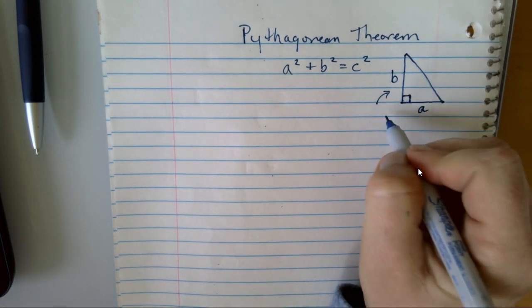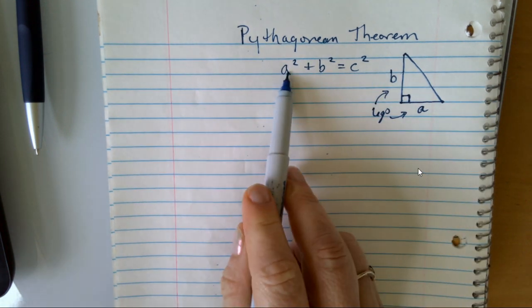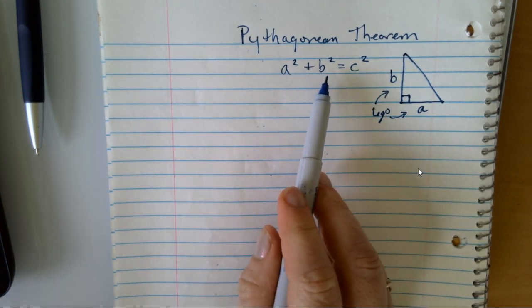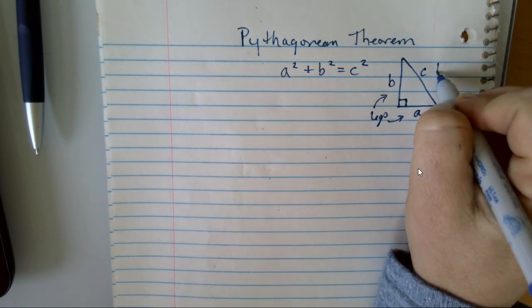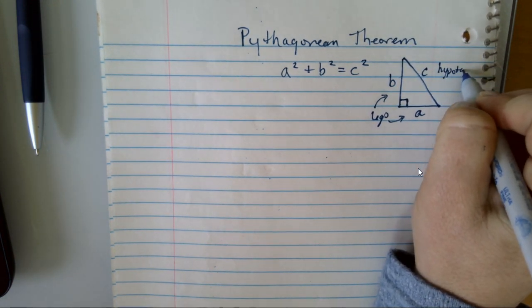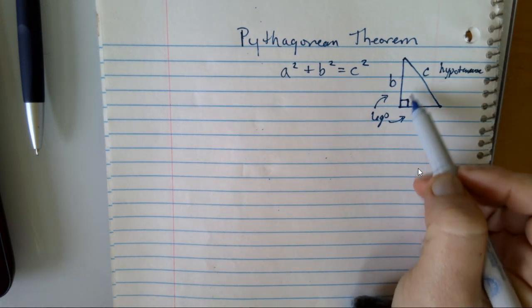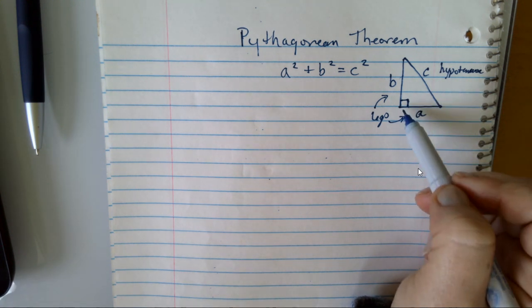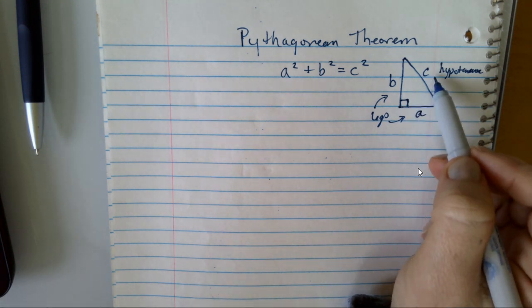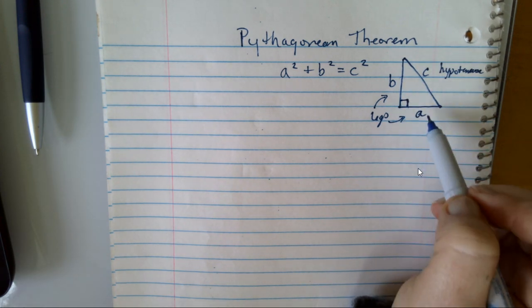These are the legs. It is very important that you use the legs on the a squared and the b squared part of things. C is always going to be your hypotenuse, and it is across from the 90-degree angle. So if you're wondering which one's the hypotenuse, look for the right angle. If it's across from it, that is C. If it's making the right angle, then it's A or B.